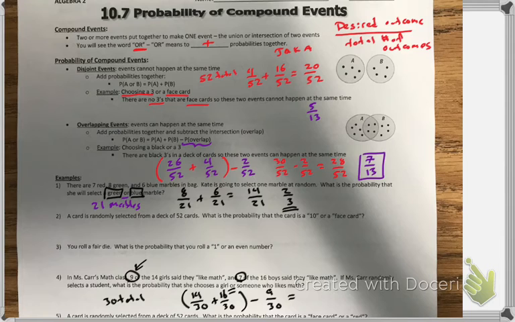So 14 plus 16 is 30 out of 30, right? But then we have to subtract the 9 out of 30, which gets us to 21 out of 30. Go ahead and reduce this by 3. 7/10. So the odds of picking a girl or someone that likes math is 7 out of 10. Okay? And so that is the compound events using or.